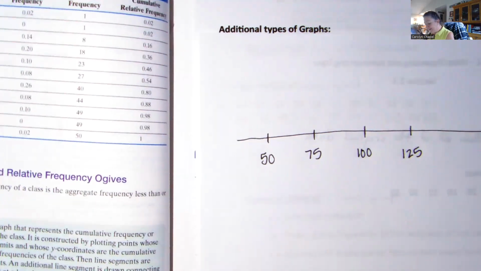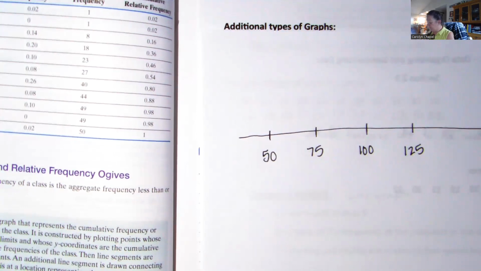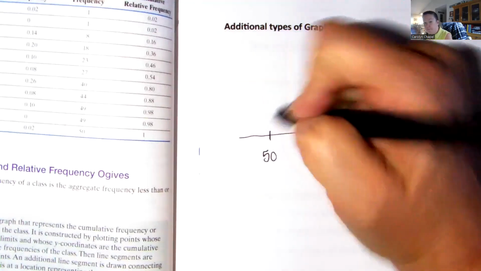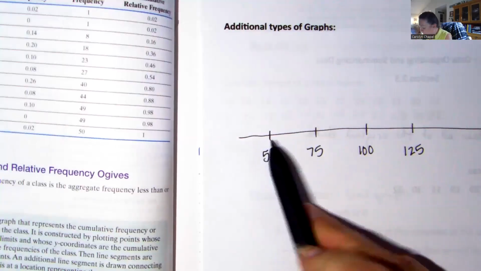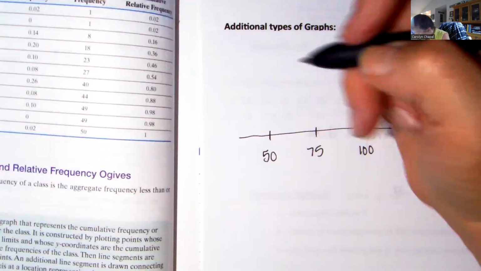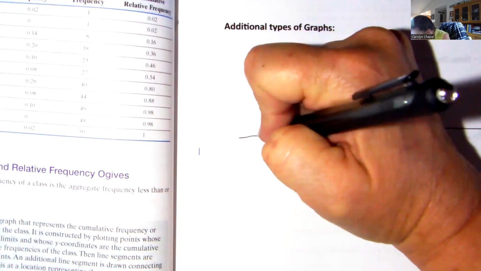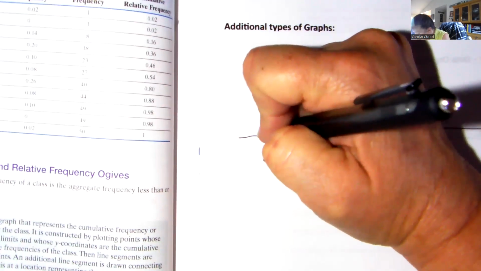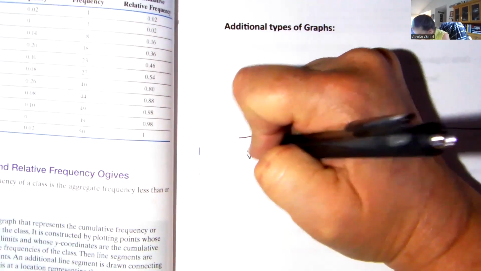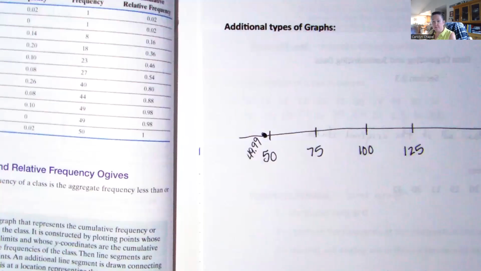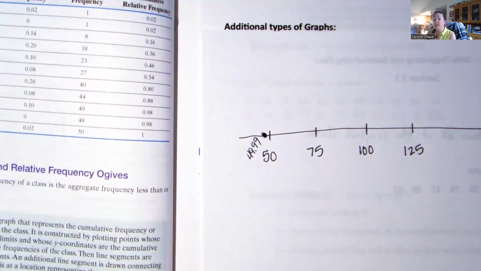The way they like to do this, and I've seen it done a couple of different ways, is they will start right before this class. So right before this class would have been the 49.99. Okay, so remember we would have gone from 25 up to 49.99.